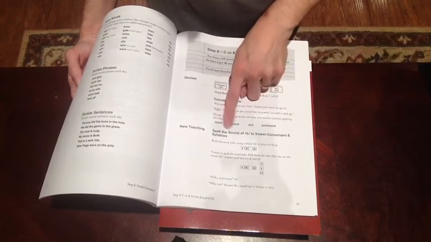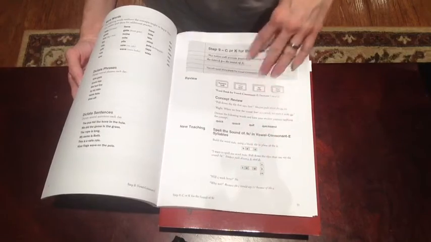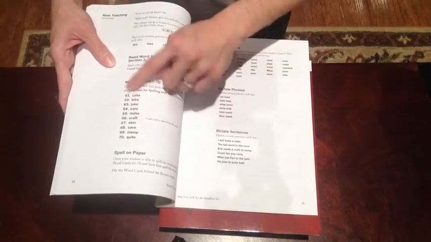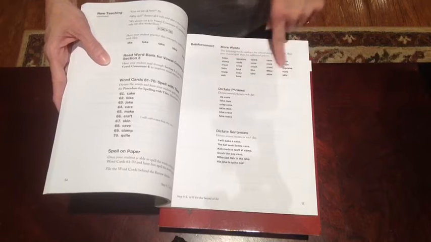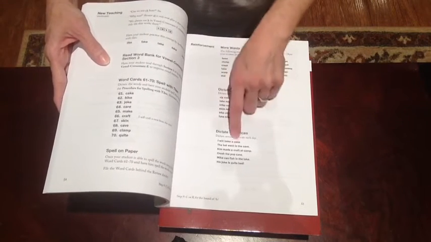Then yeah, you'd have to look at it, but whatever. And then in here, you're teaching them how to spell new things. You have dictation where you tell them what to spell, and they use the little letter tiles to spell the words, and then they spell those words on paper. You have extra words to practice. Then you have dictation of phrases and sentences.